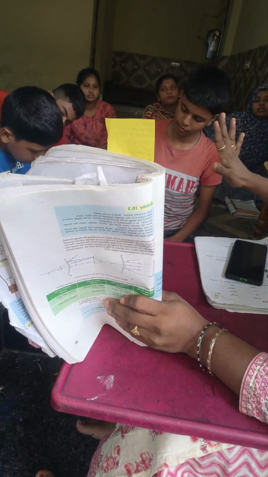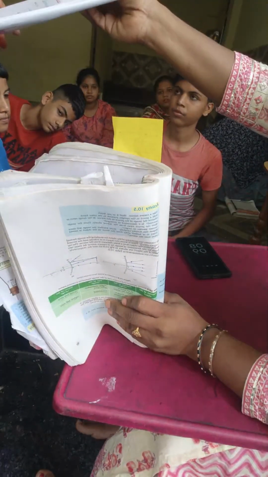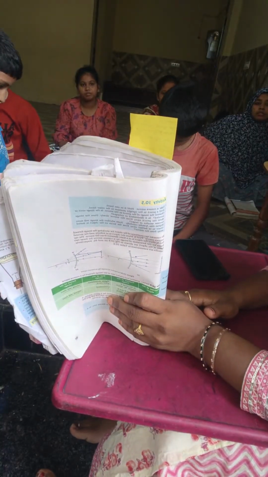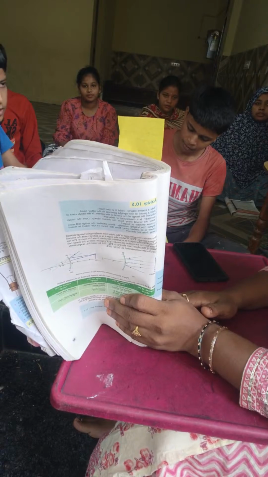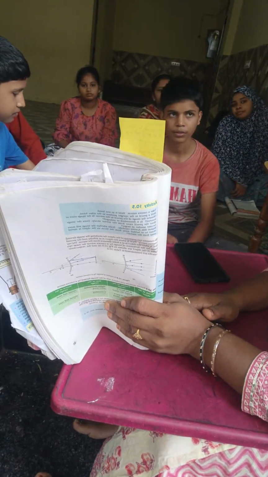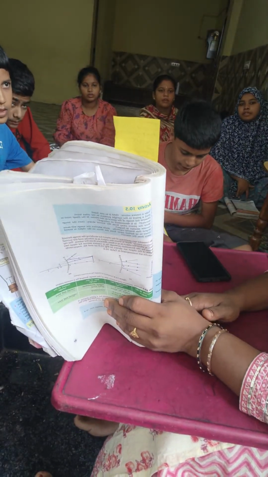Where is the image forming? Once you check. At the focus. The image is highly diminished, real and inverted. The nature is real and inverted.